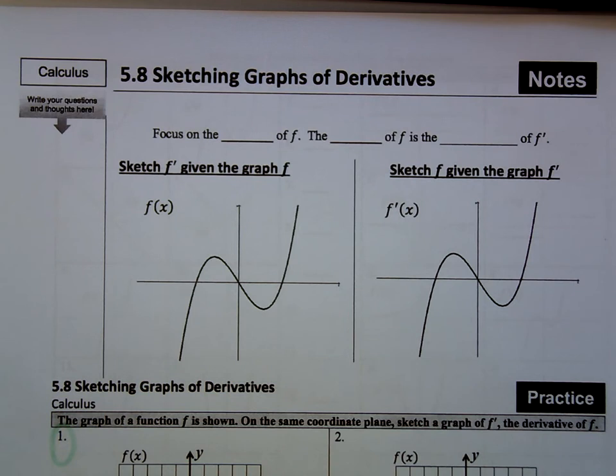We're starting the second half of Unit 5. And this is a super duper important section. There's a lot of questions on the AP exam that relate to this type of thing. So what we're going to be doing is looking at graphs of functions and thinking about what the graph of the derivative would look like, and vice versa. If they give you the graph of a derivative, what does the original function look like?